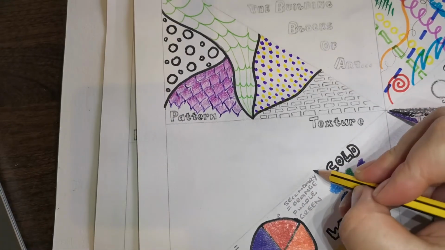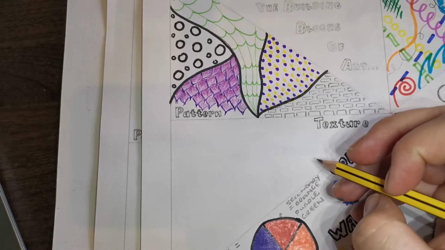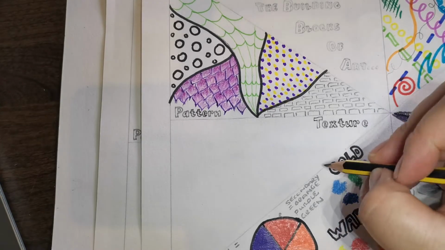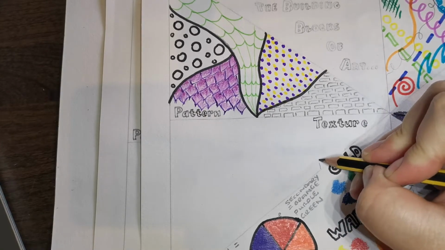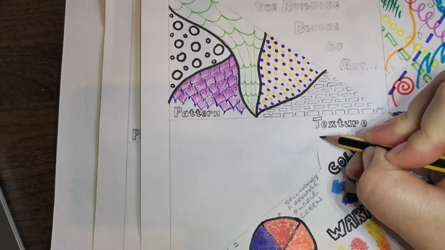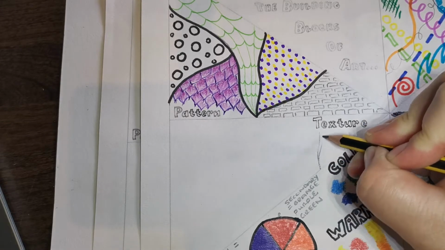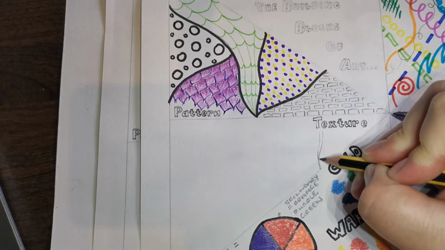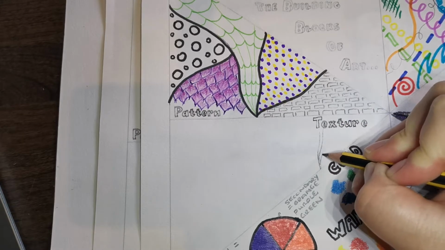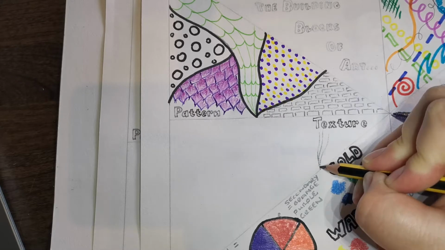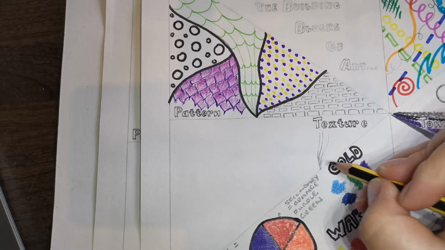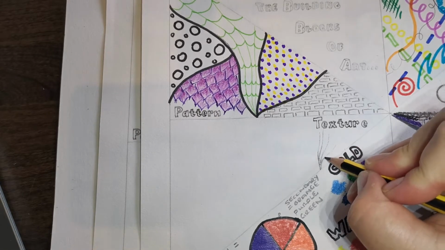So for example, if I was doing something that was hairy or sort of fluffy, I might use little tiny lines. Maybe I'm drawing a feather, and I know that the edges of feathers are really delicate, so my pencil line is going to get really light and delicate too.